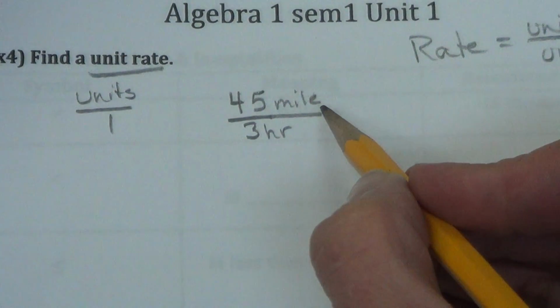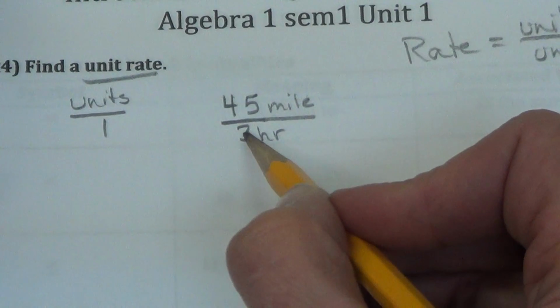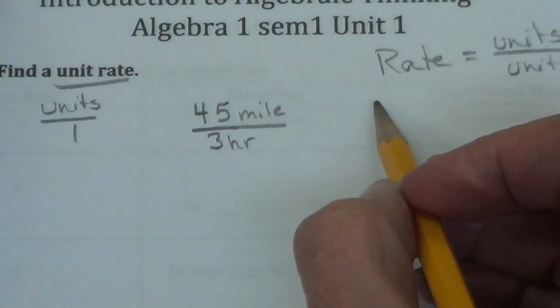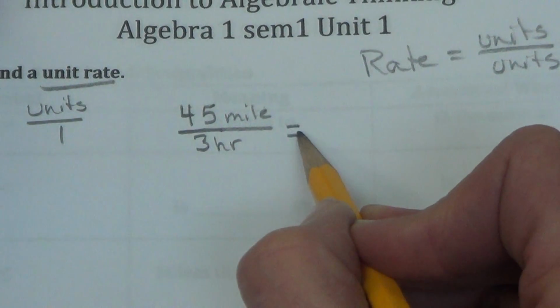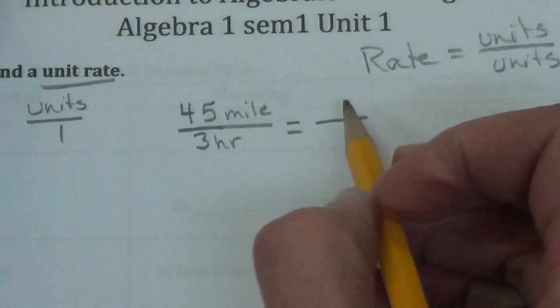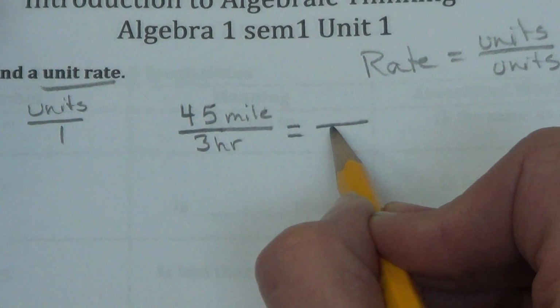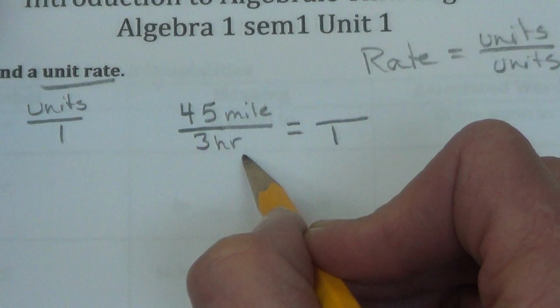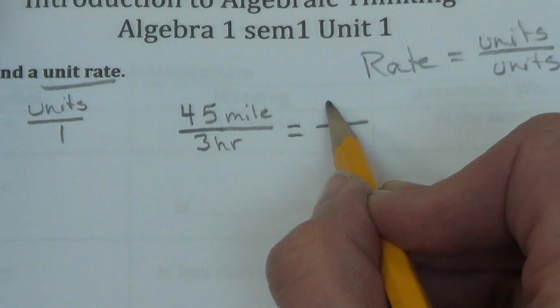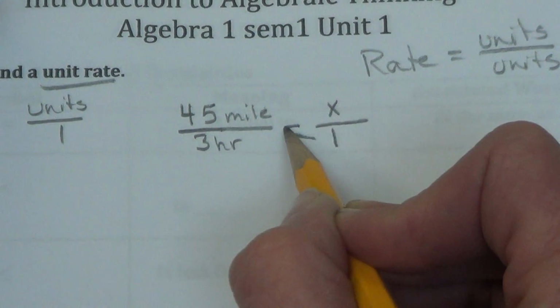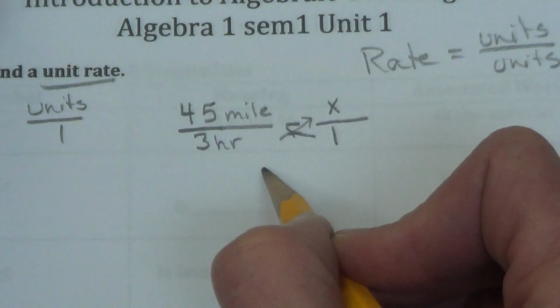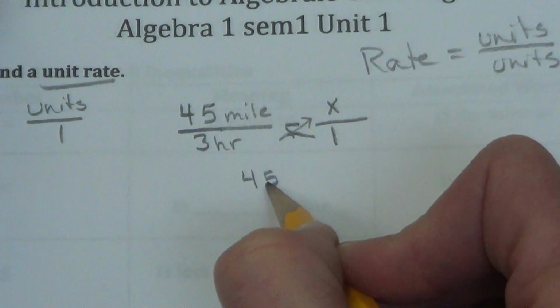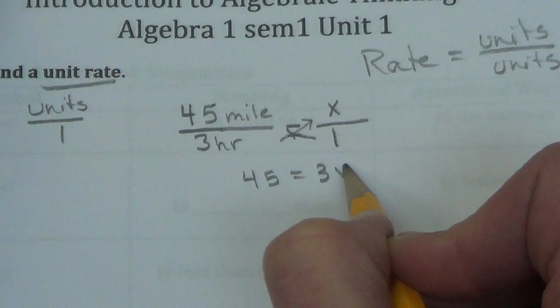So to find the unit rate here, we literally divide the 3 into 45. Or we can cross multiply in solving a proportion and make this a 1 on the bottom. Cross multiply. We get 45 equals 3x.